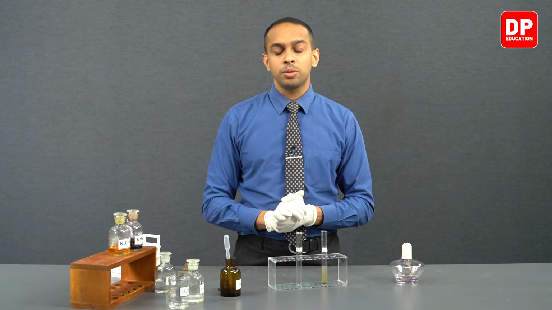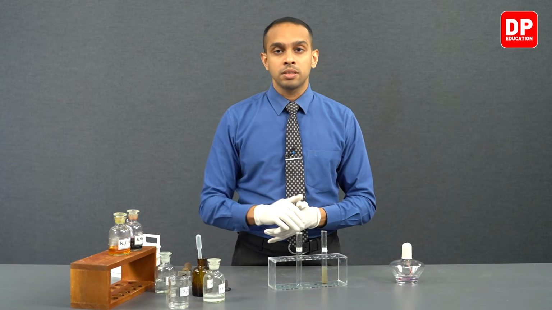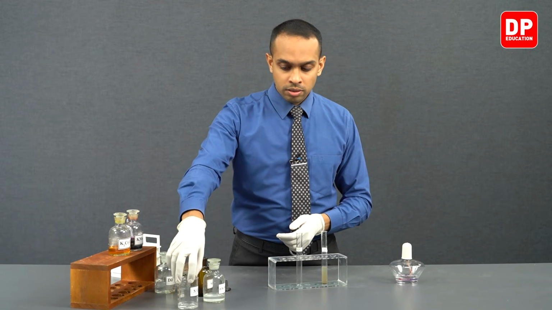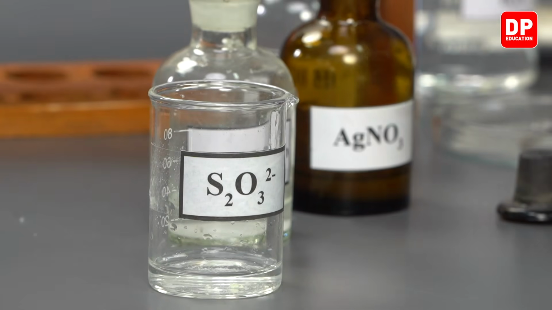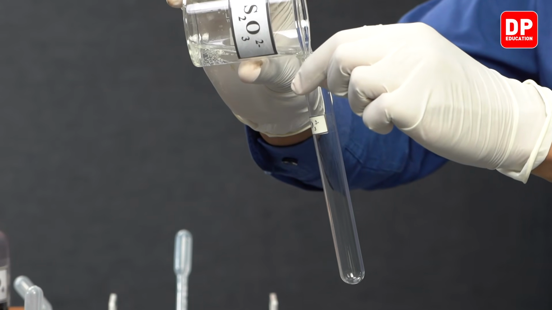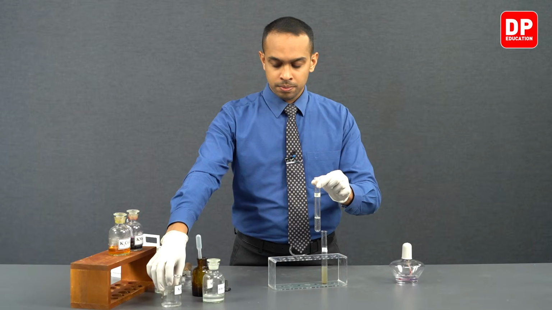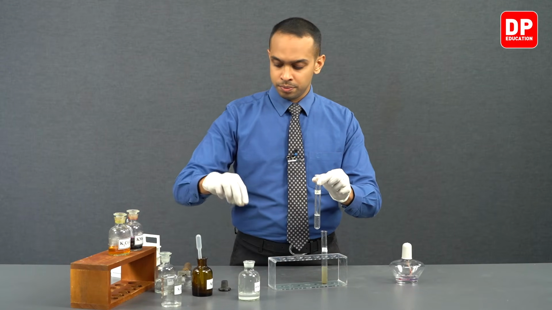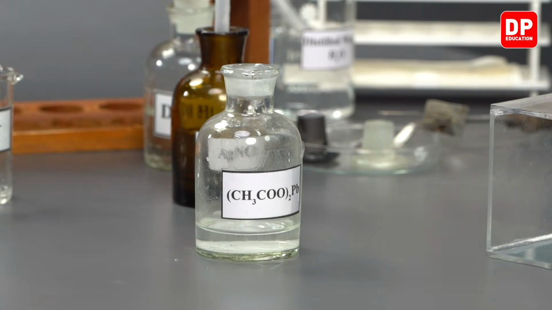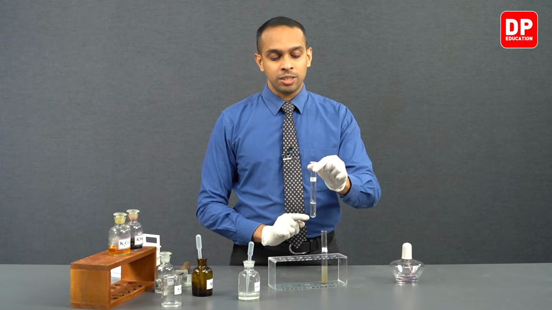Now let's do a similar experiment with lead acetate. First of all, let's take a small amount of thiosulfate ion solution into our test tube here, and then we can add a small volume of lead acetate into this test tube. So you will see, as lead acetate is added, a white color precipitate will be formed.